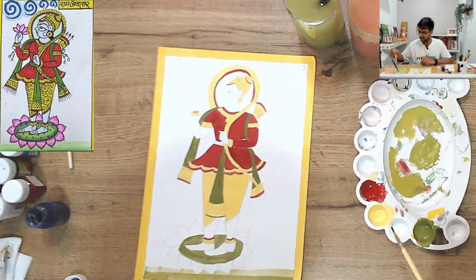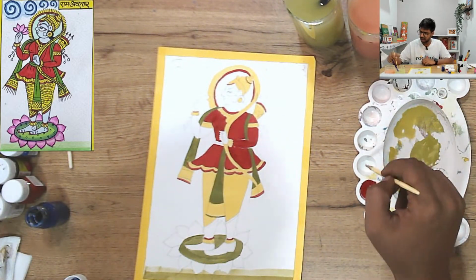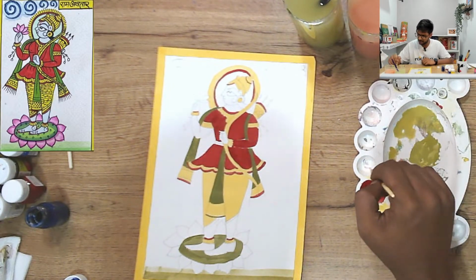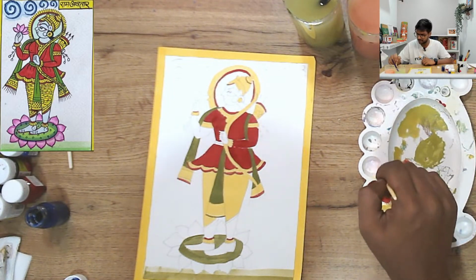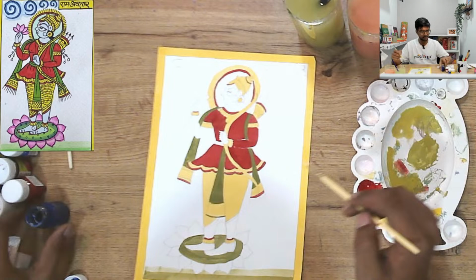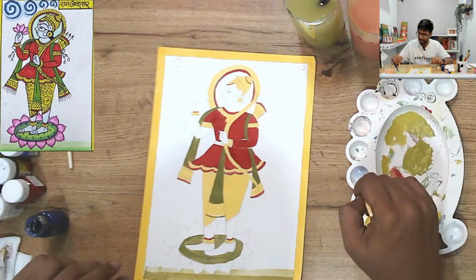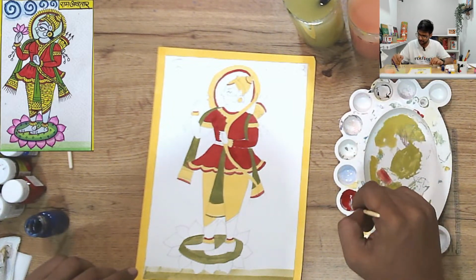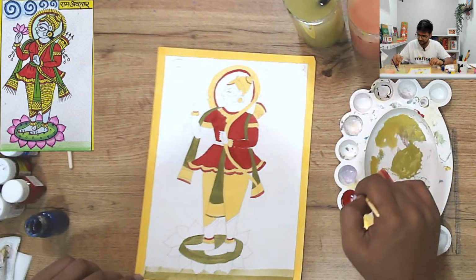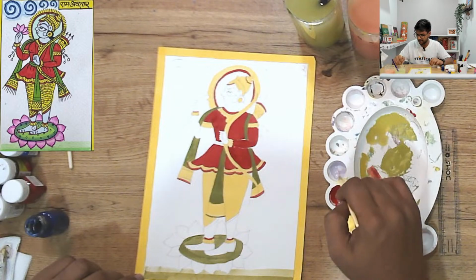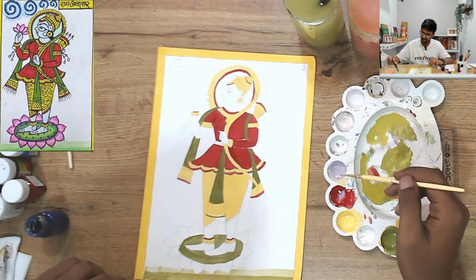I'll take this white brush again. Don't need that much water. I'll take some white here, a dot of red, maybe a little more, and a little bit of blue. Maybe that was a lot, so we can add a little more red into this. Take a bit of water, put it in.